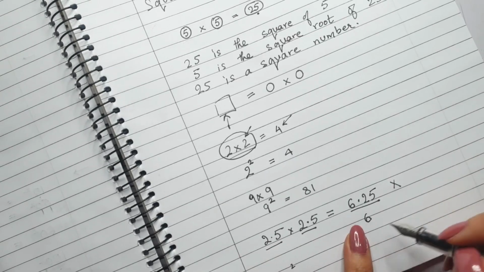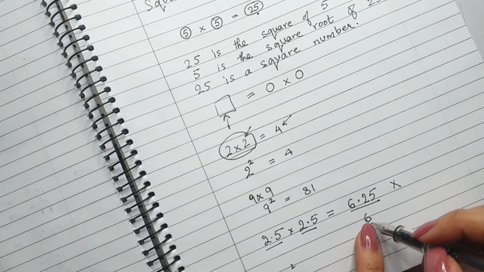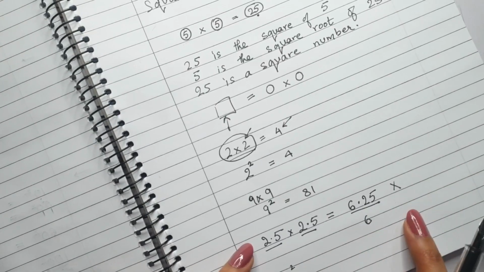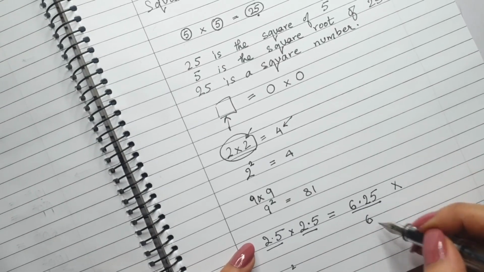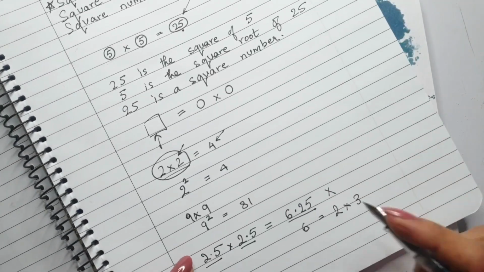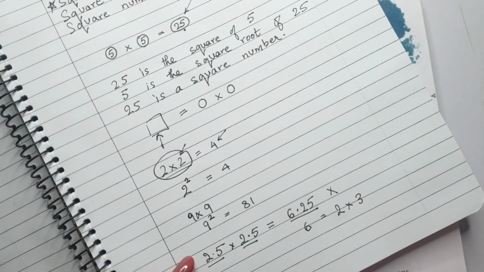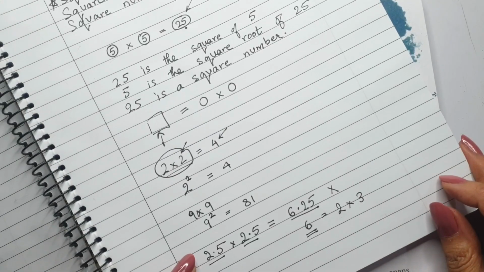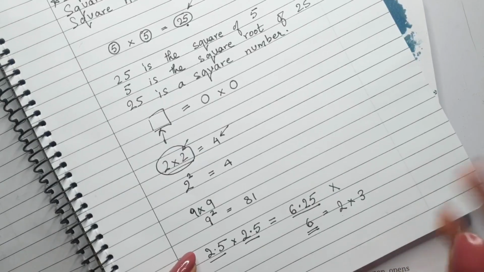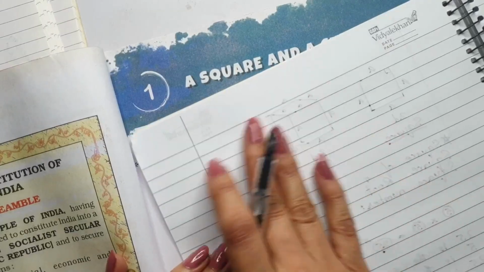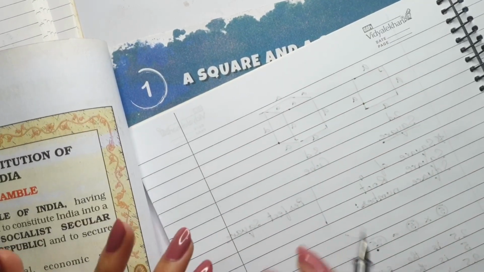6 is also not a perfect square. Why? Because you cannot say that 6 is a number which can be expressed by some number multiplied by itself, right? So 6 can be written as 2 into 3. And these are both different numbers, right? So 6 is not a square, it's not a perfect square, it's not a square number. Alright? Let's see a few of the numbers, what they are.